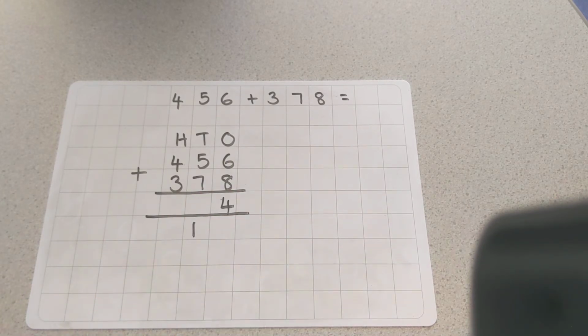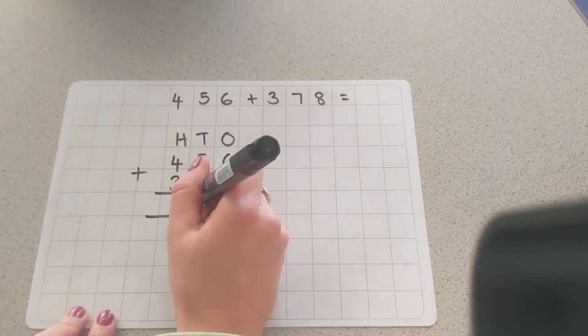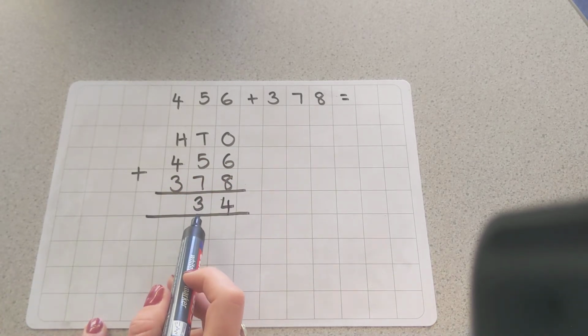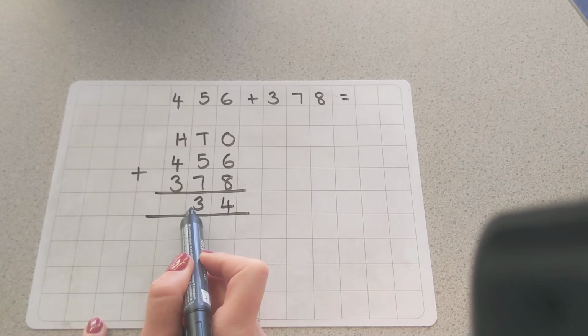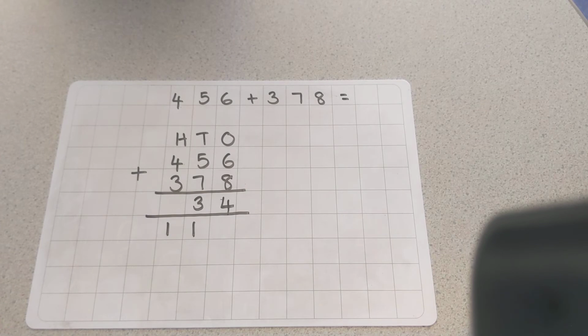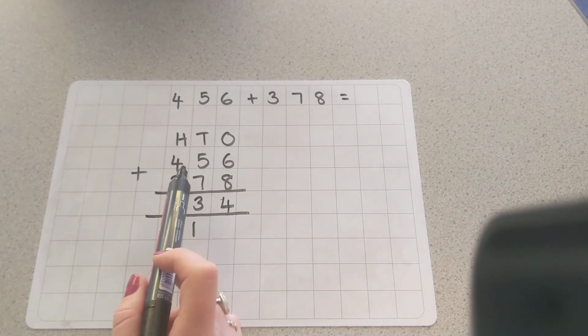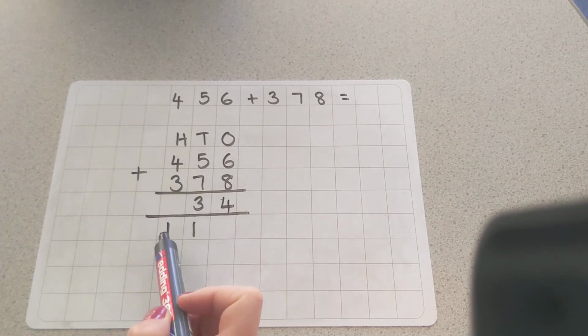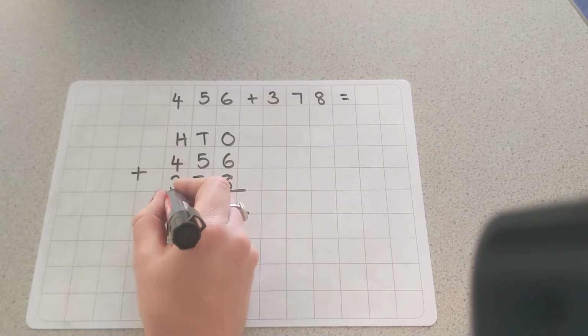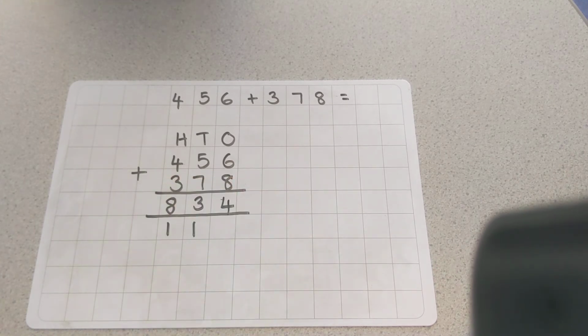So we now have 5 tens plus 7 tens plus 1 ten, which gives us 13 tens. So 13 tens is the same as 130. So our 3 tens, which is our 30, sits in our tens numbers, and our 100 we exchange into our hundreds column. So we now need to add together our hundreds numbers. We have 400s plus 300s plus 100, which gives us 800s. So the answer to this calculation is 834.